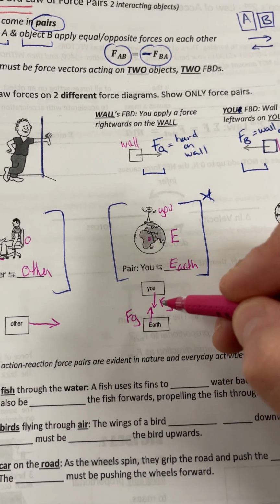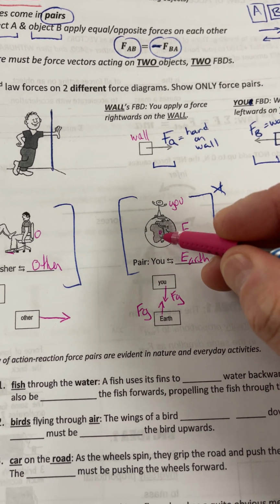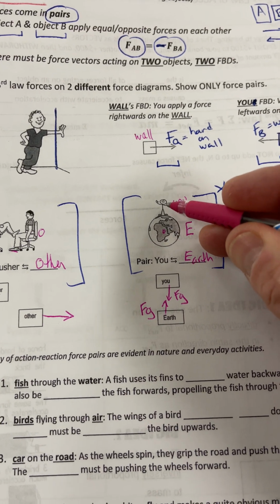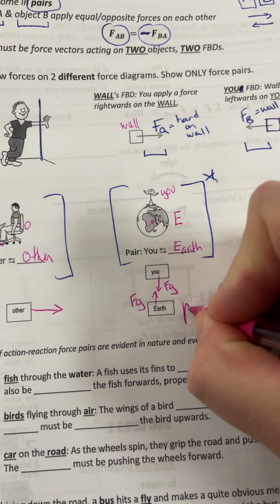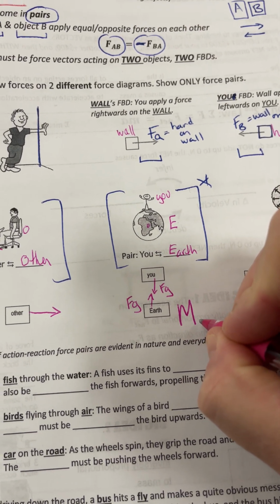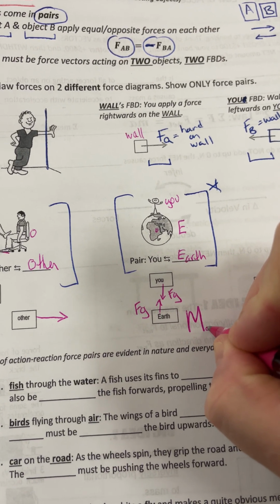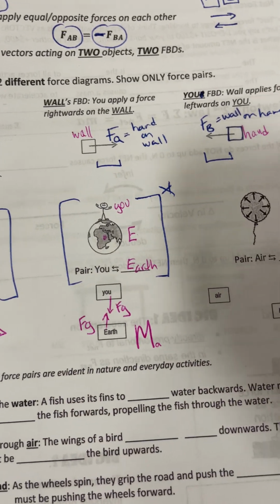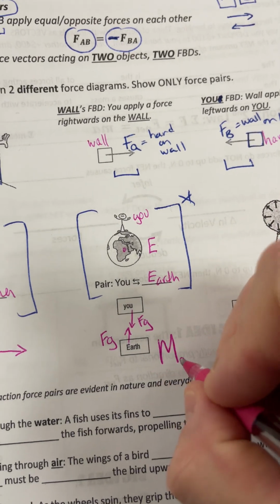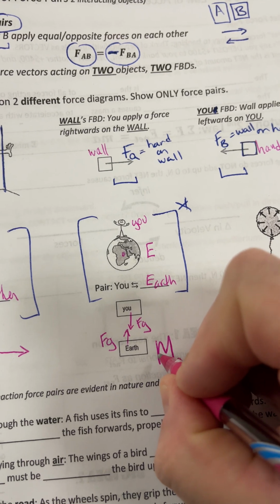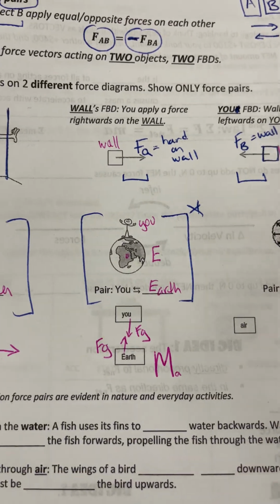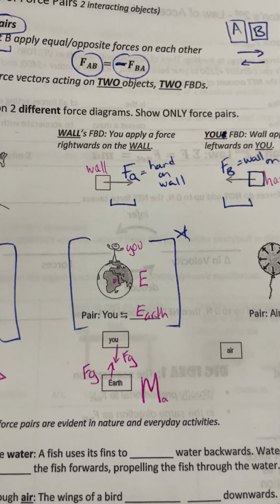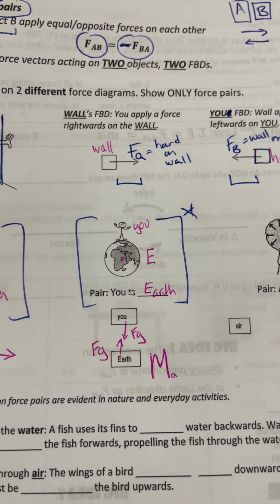Gravity is actually a force pair. The Earth's large mass causes you to accelerate at negative 9.8. But because the mass of the Earth is so large, when you pull on it, the acceleration is so infinitely tiny that you can't measure it. Large masses experience tiny accelerations. And in fact, you will not cause a significant acceleration of the Earth.